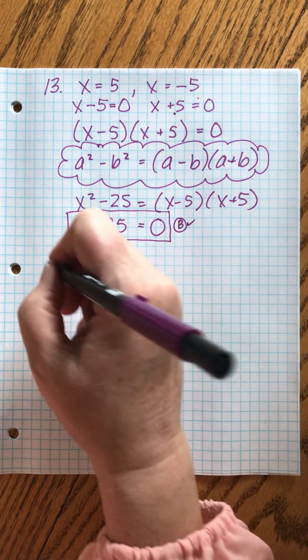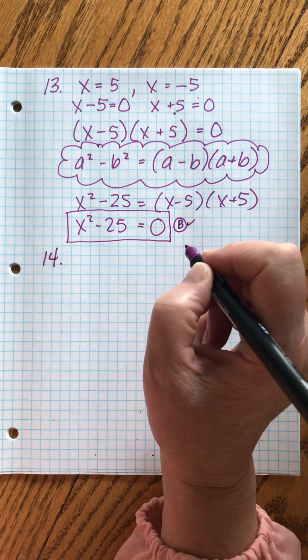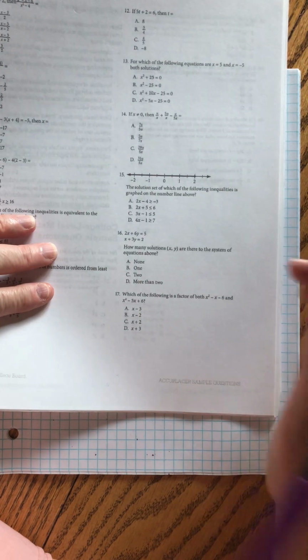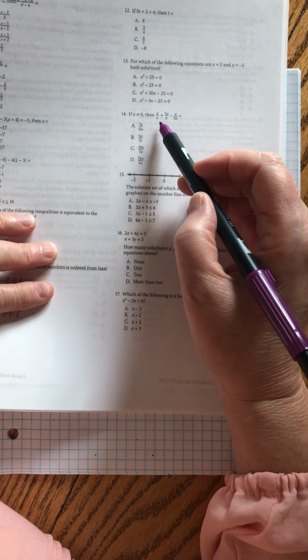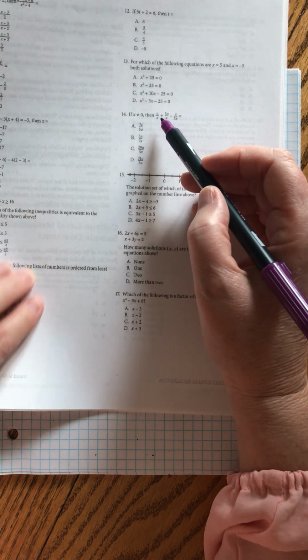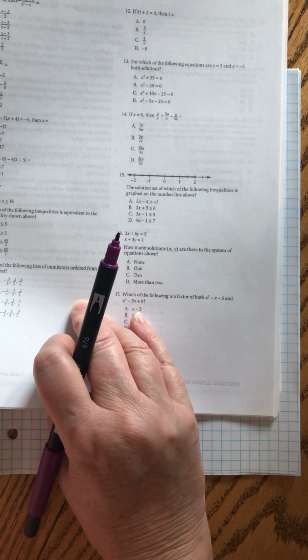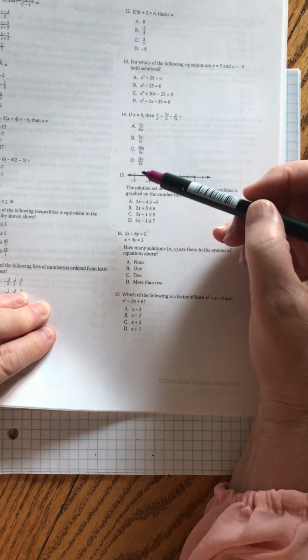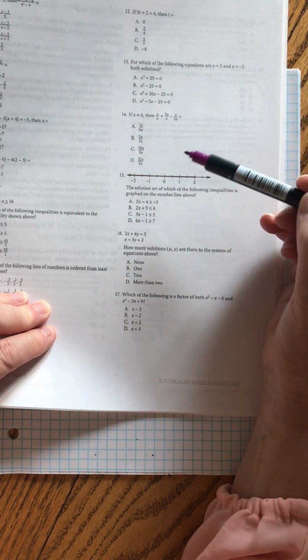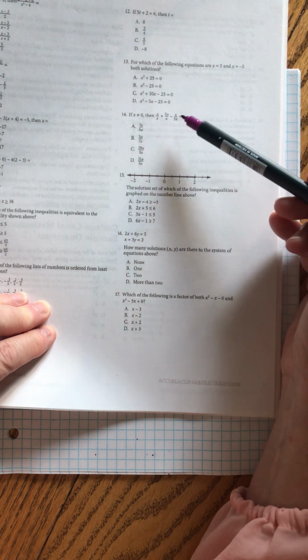Okay, number 14. 14 is a nice fraction problem. That's all it really is. It says if x does not equal 0, then a over x plus 5a over x minus a over 5x equals. Okay, so we're just supposed to add these fractions.